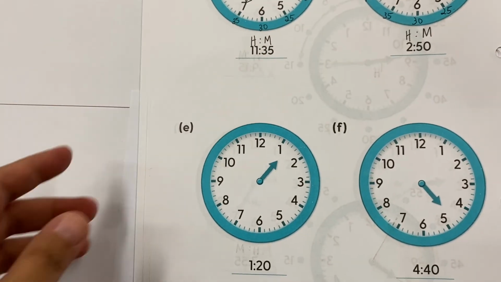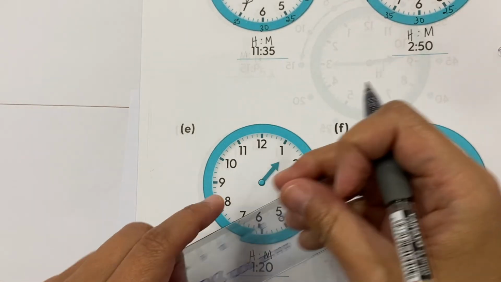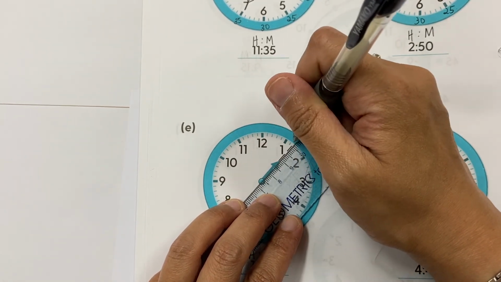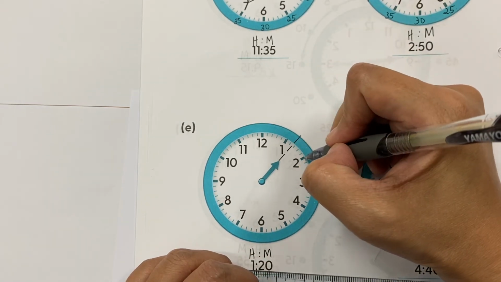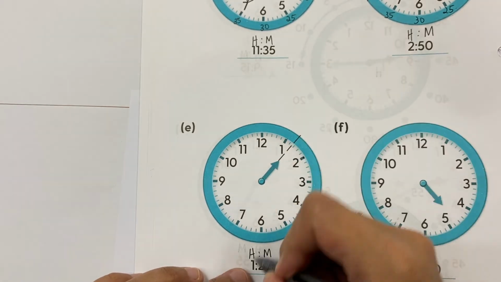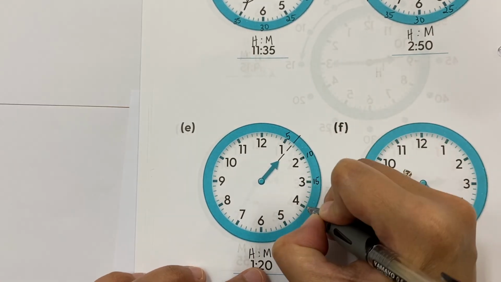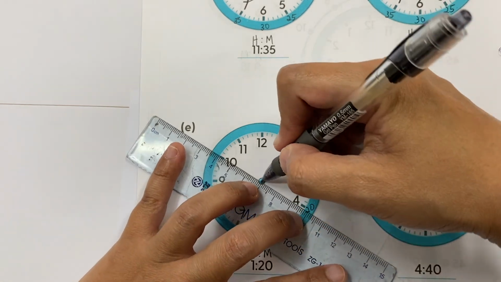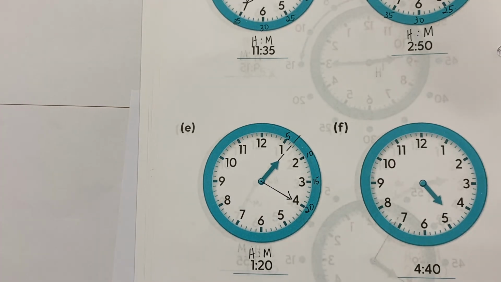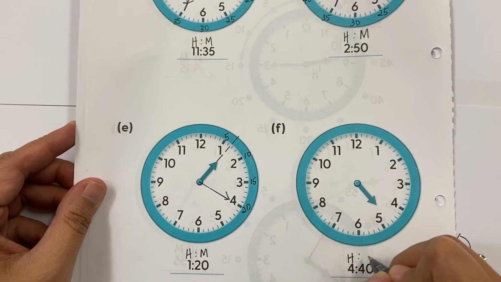Alright, E. Hour hand, minute hand. So hour is 1. Now how do I know it's 1 there? Because it is there. Okay, between 1 and 2 space, but has not touched 2 yet. Alright, so this space, so that's 1. How about 20? So it will be 5, 10, 15, 20. I stop there. From the middle to the bold line. So that's 20.